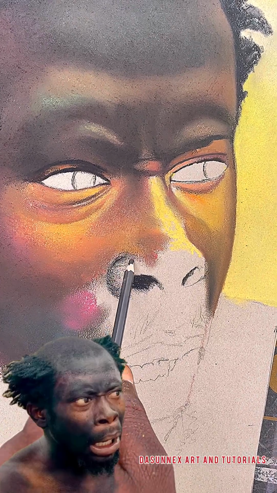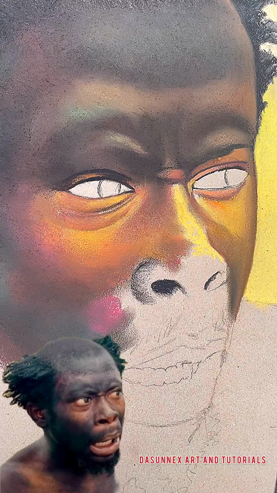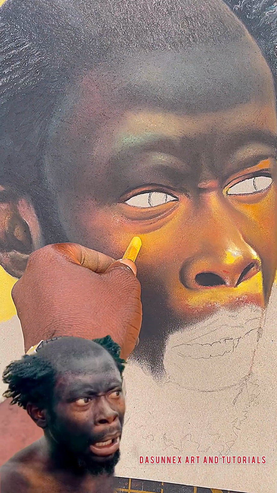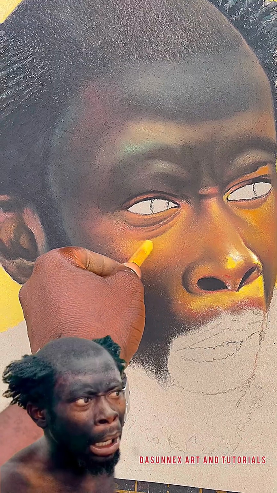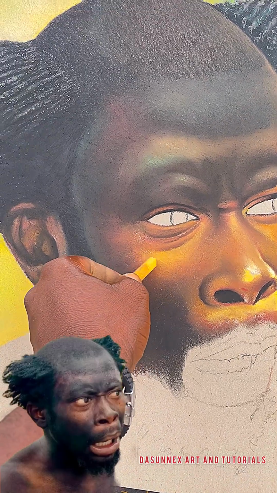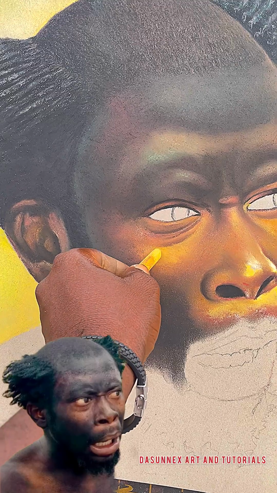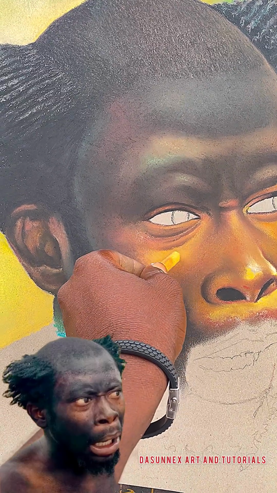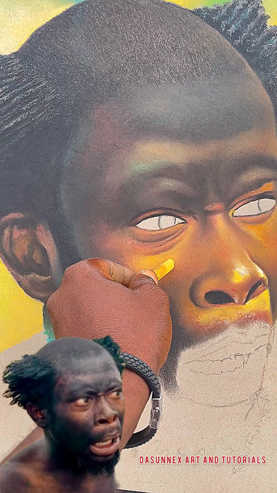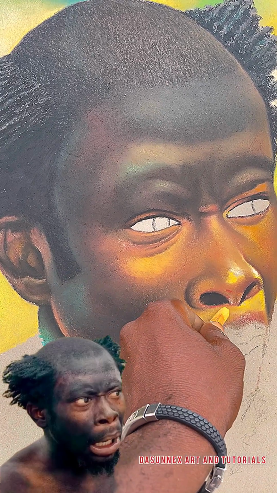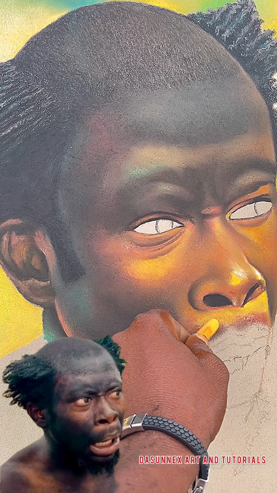So in the dark part of it, I start with applying some charcoal pencil. So after getting the charcoal effect, then I use color to try to get that darker effect and getting the skin tone I'm using there. Here you can see as I'm applying the yellow, just trying to get the yellow effect on the face of this man as you see it in the drawing.